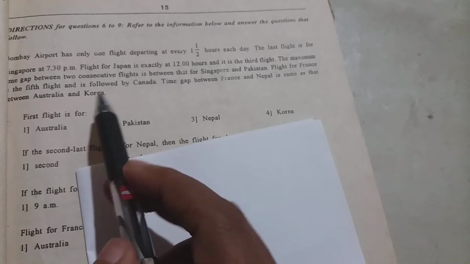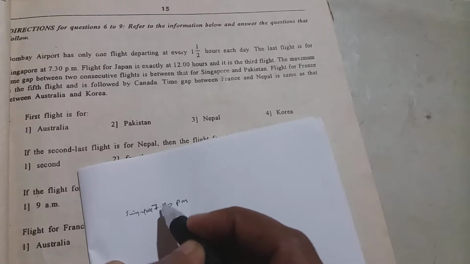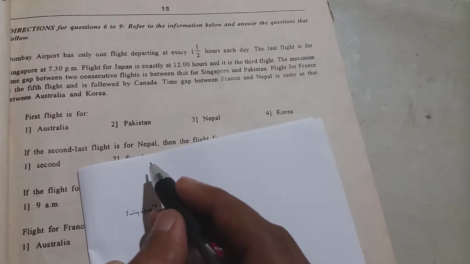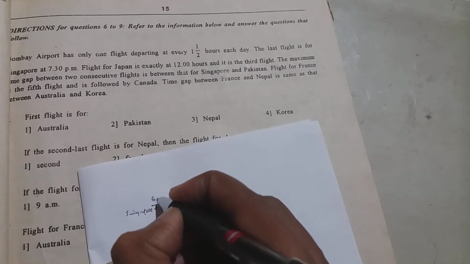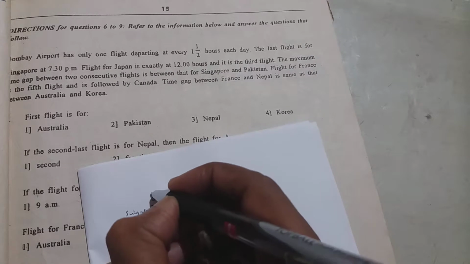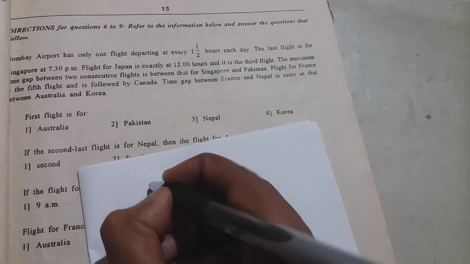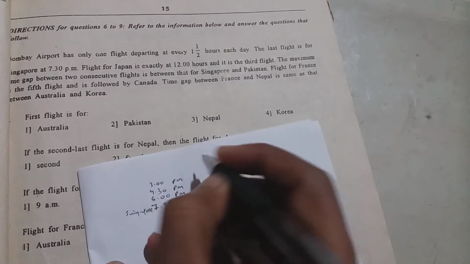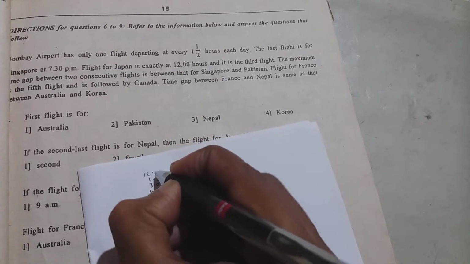If that is the last flight of the day and we have been given the time, you can just keep on subtracting 1.5 hours and keep on getting the timings of the earlier flights. Like 1.5 hours before 7:30 p.m. is 6 p.m. So there must be some flight at 6 p.m. 1.5 hours before 6 p.m. is 4:30 p.m. There must be one flight at this timing. Similarly 3 p.m. 1.5 hours before 3 p.m. is 1:30 p.m. Then it is 12 noon.